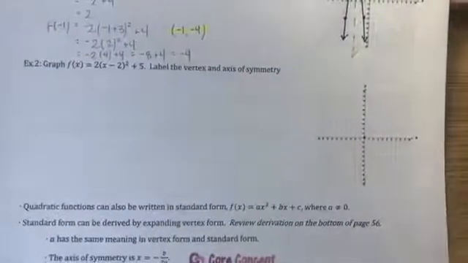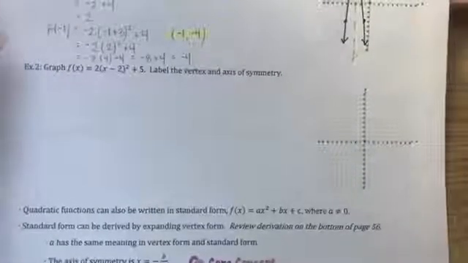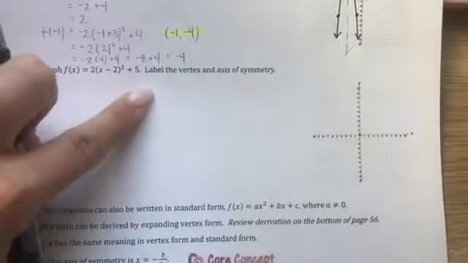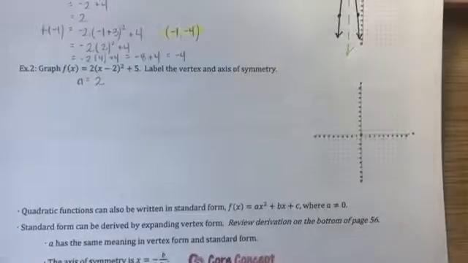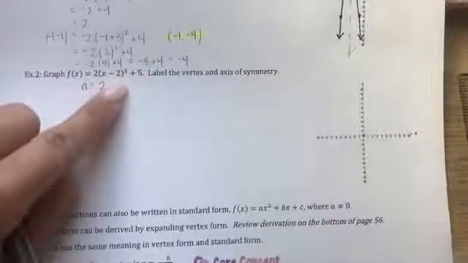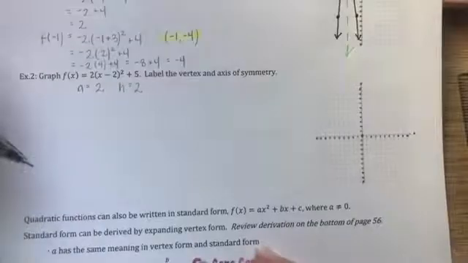So for example 2, it's f of x equals 2 times (x minus 2) squared plus 5. So you can pick out what your a, h, and k are. a is a coefficient, so a is 2. And for h, remember, h is what's being taken away from x, so my h value is 2. Remember, you already have the negative embedded in there, so h is positive 2, and then my k value is 5.